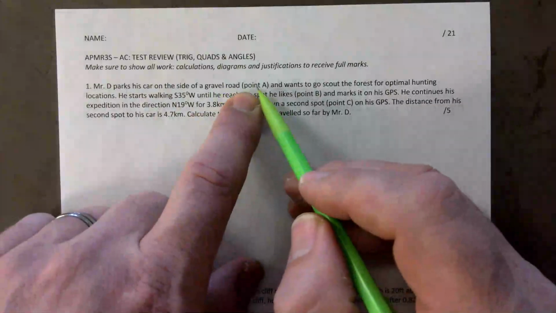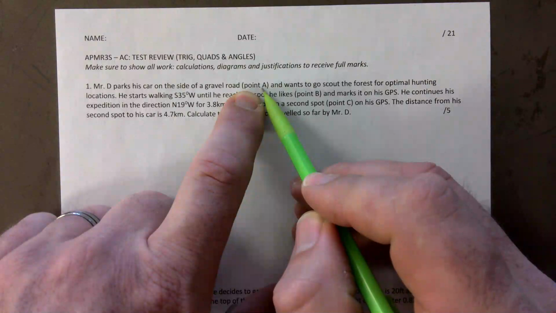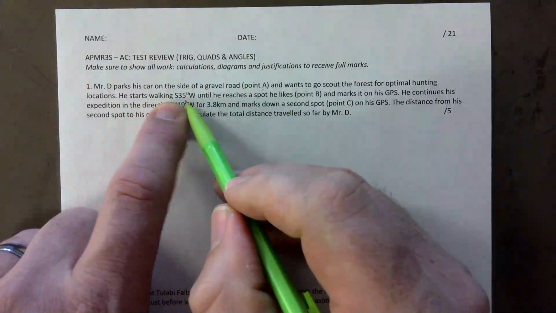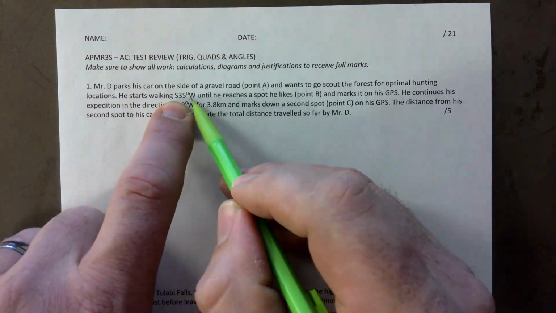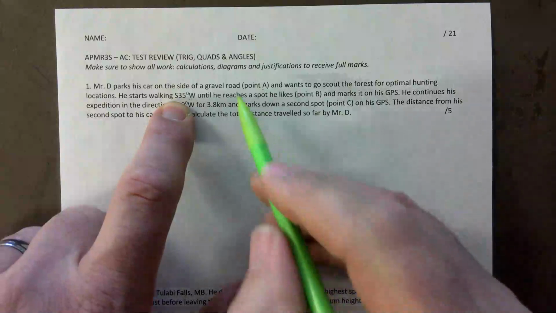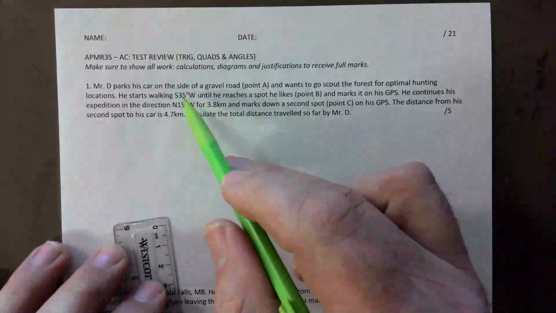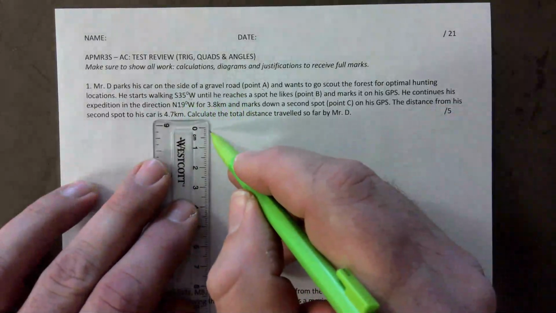Mr. D parks his car at point A and wants to go scout the forest for optimal hunting locations. He starts walking in this direction, no distance given, until he reaches a spot, point B. So we're going south 35 west.